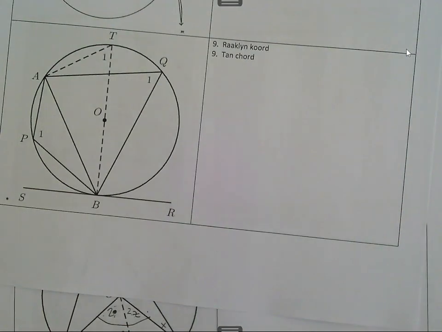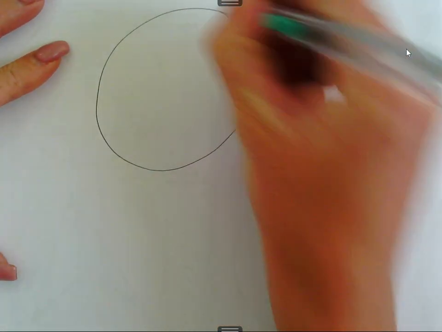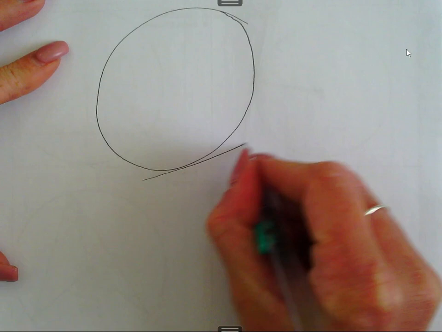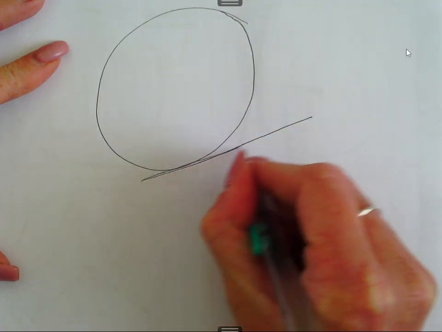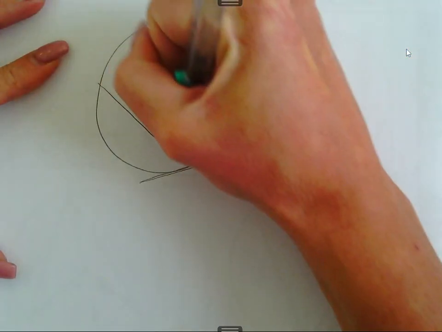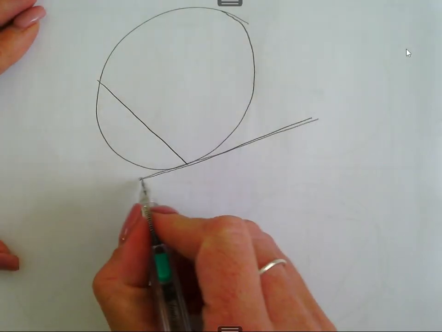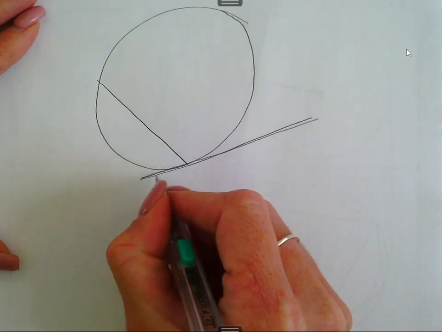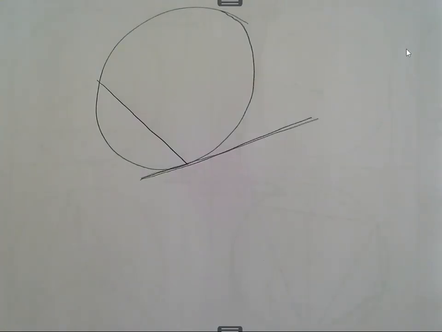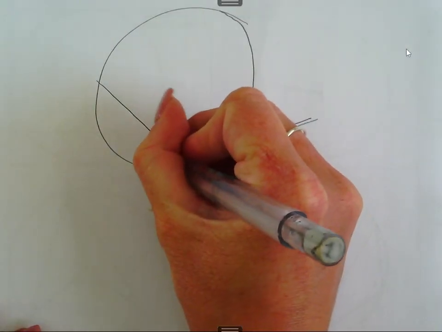Okay? Last one. Now this is one that you guys struggle with a bit. So I'm going to turn it around and I'm going to show you first. When I've got a circle and there is a tangent and there is a chord, do you see that a tangent and a chord that meet each other create an angle?